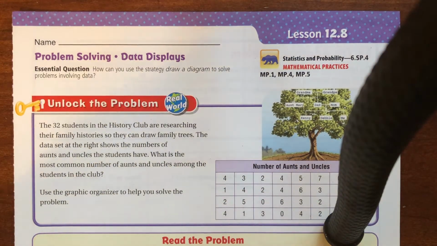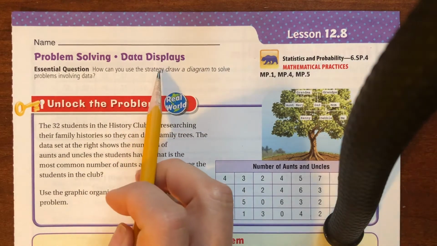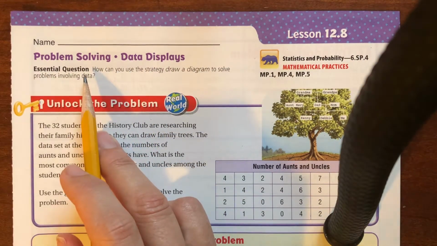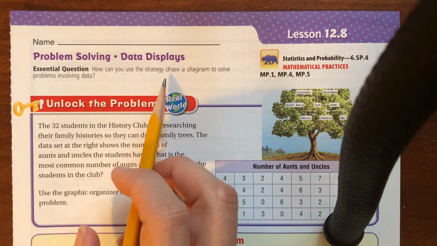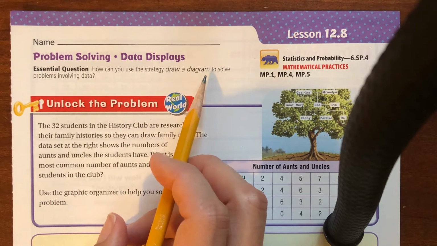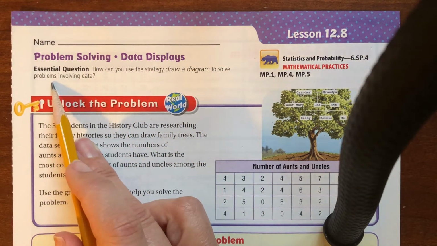Lesson 12.8 is our final lesson in Chapter 12, found on page 503. We're going to be problem solving using data displays. Our essential question: how can you use the strategy, draw a diagram, to solve problems involving data?